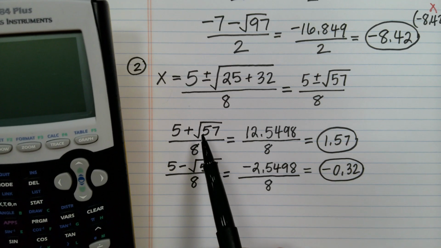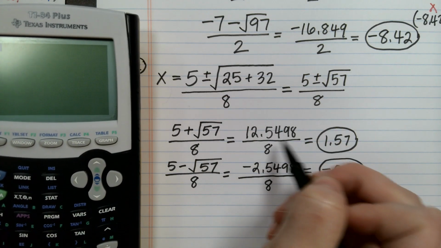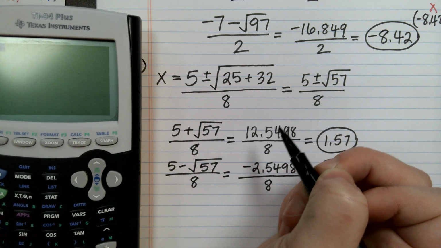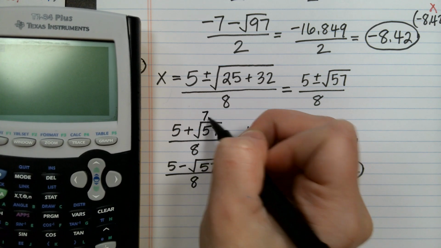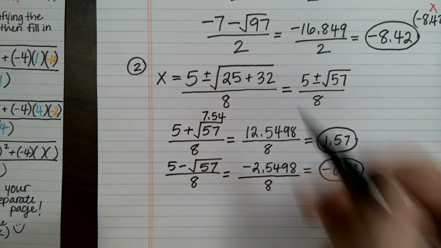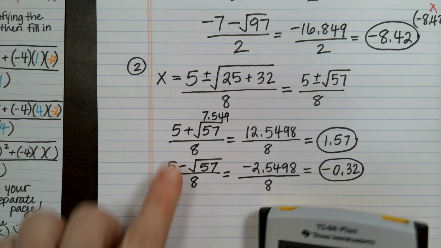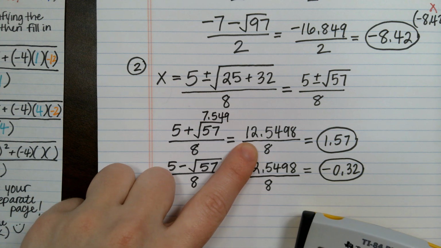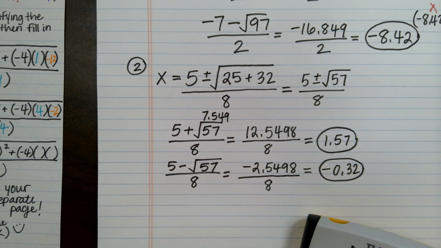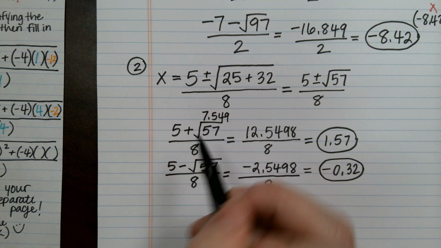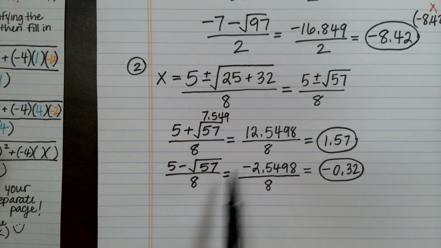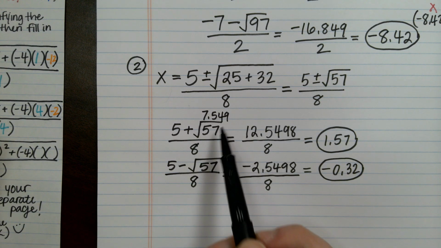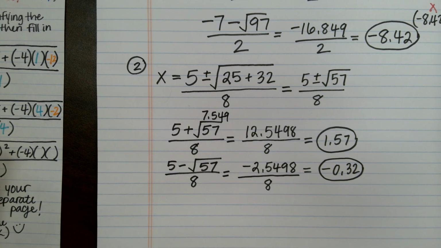We just kept it in our equation. If you do 5 plus 7.549, you'll still get 12.549. You'll get the right answer. We just took out one little step. As I was doing a bunch of these, I figured out that we actually don't need to do that. It just makes it a whole other step for us. If you do it, you'll still get the right answer.